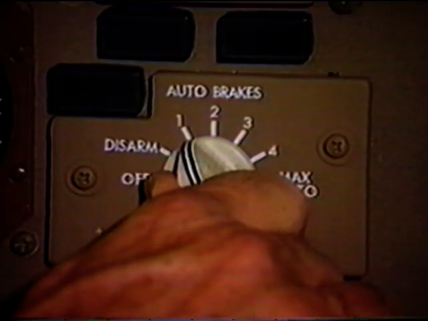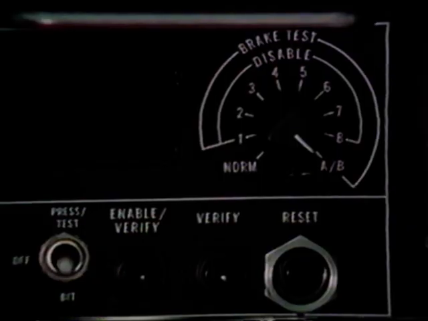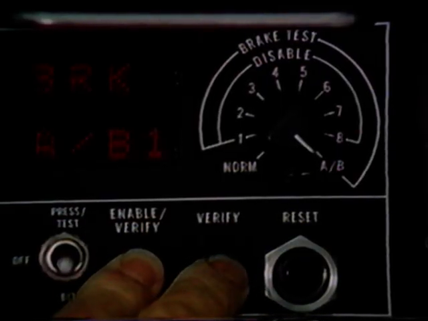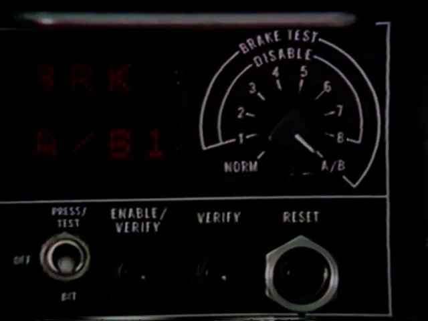Arm the Autobrake by selecting position 1 on the switch on the Autobrake panel. On the control module, position the rotary switch to the AB position. Push the Enable Verify switch and hold, push the Verify switch, and release both Enable Verify and Verify switches. Selected Autobrake setting, Brake AB1 is displayed.